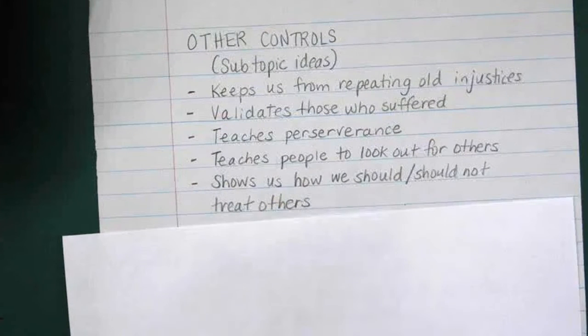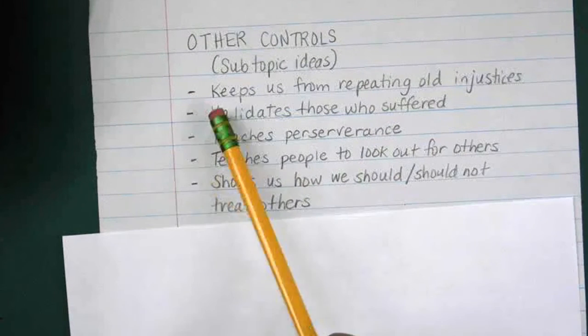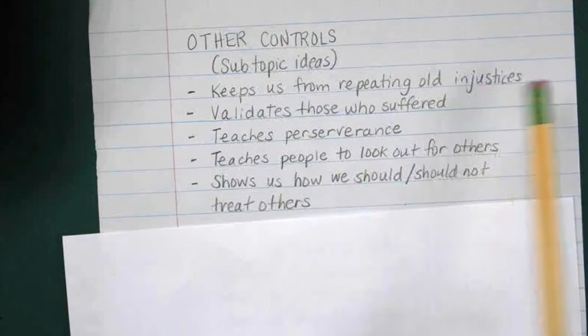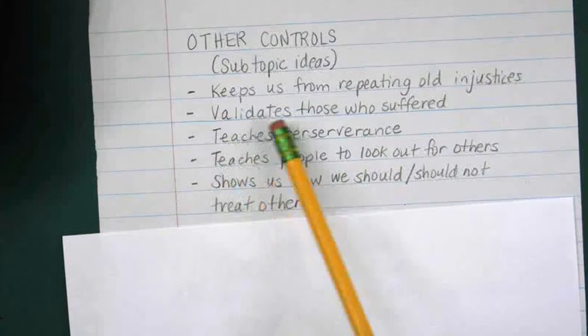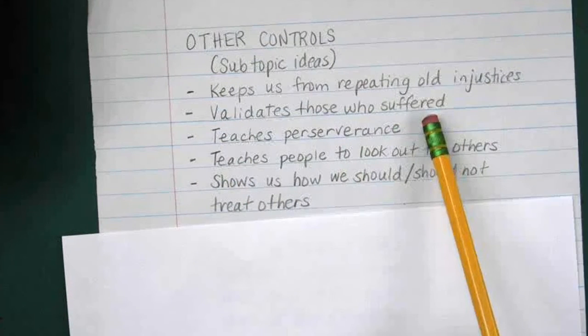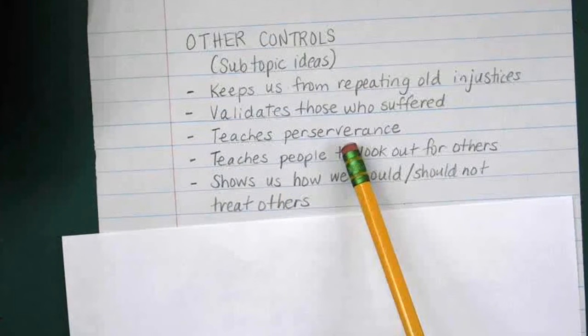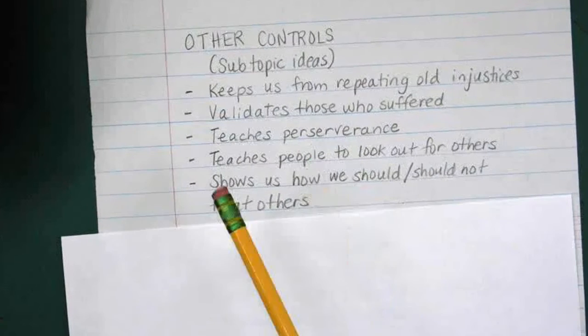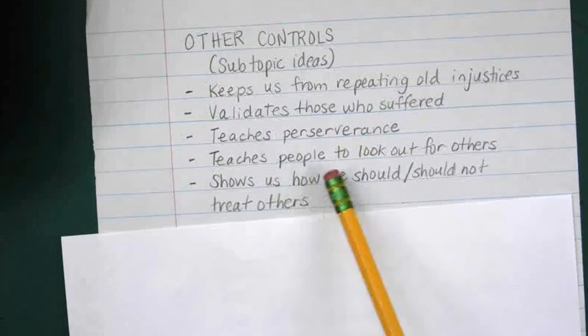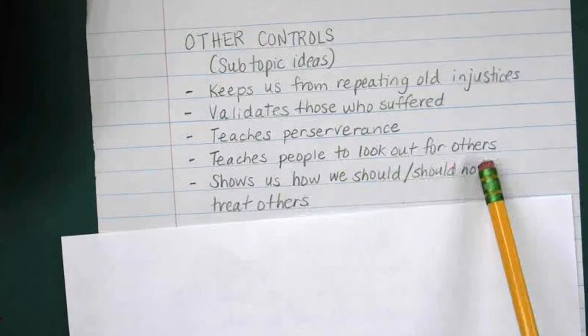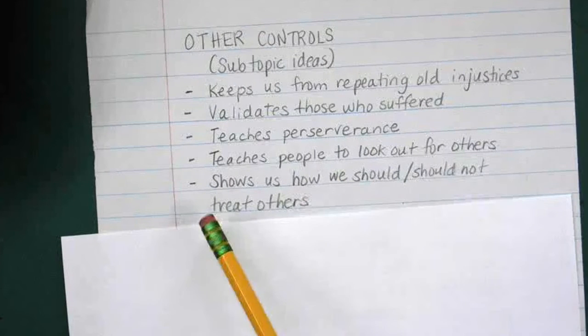Maybe it's helpful to learn about injustice from someone who's experienced it because it keeps us from repeating old injustices. Maybe it validates those who have suffered so they don't feel ignored. Maybe it teaches us perseverance, how to really struggle through something by someone else's example. Maybe it teaches people to look out for others, their fellow human beings.